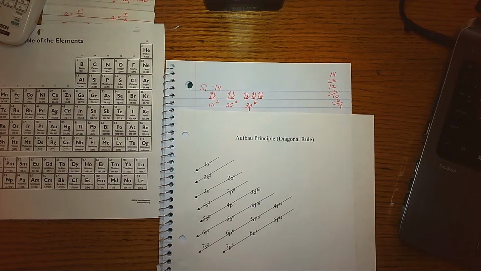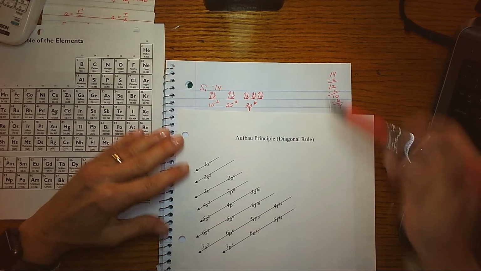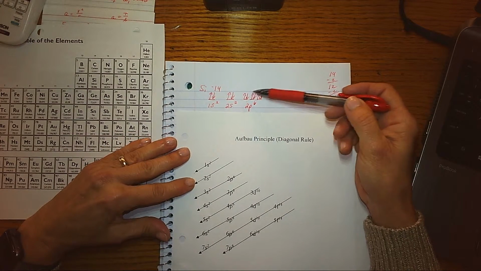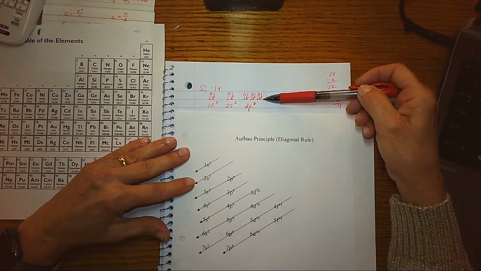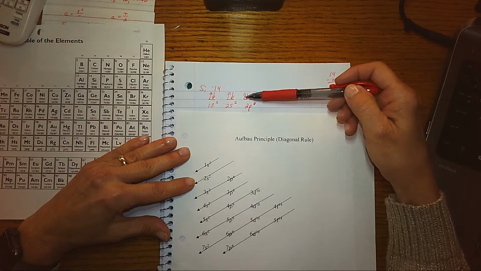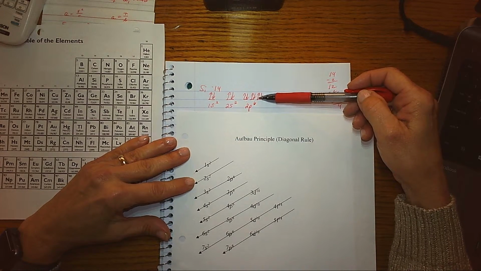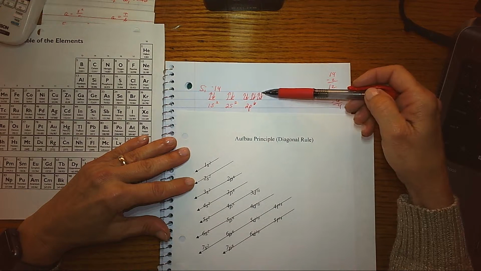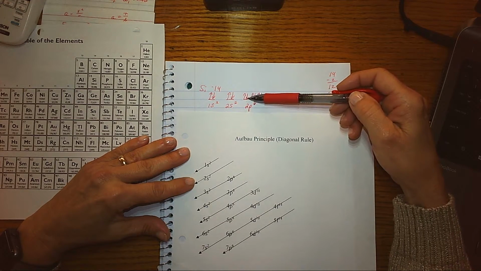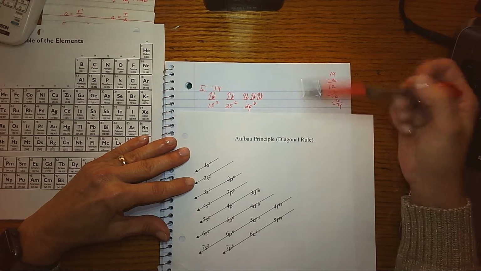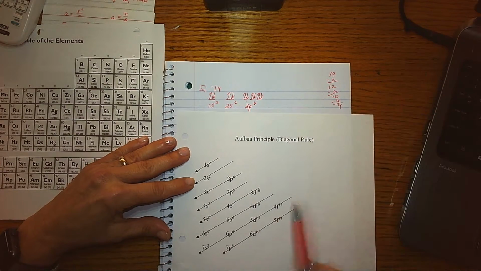So every 2 is 1 orbital? Yes. That's why you put 3 of those little things on top. I have 3 orbitals, and you can put 2 in each one. And when you fill one that has multiple orbitals, you have to put 1 in each of them first before you can put the second one in. That's Hund's rule. And then, I've got 4 left.